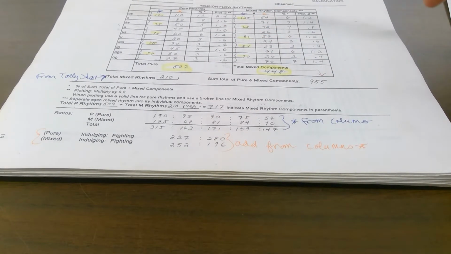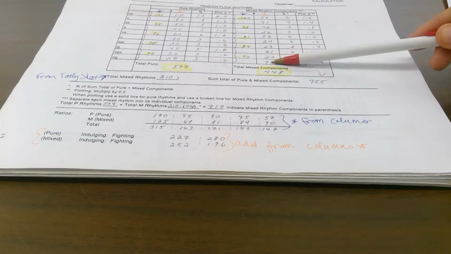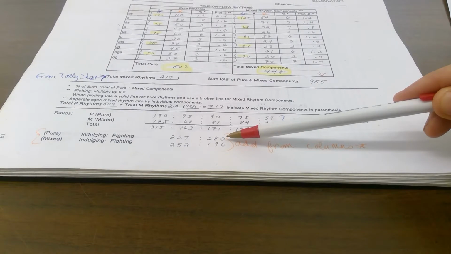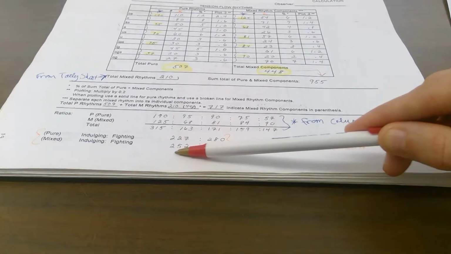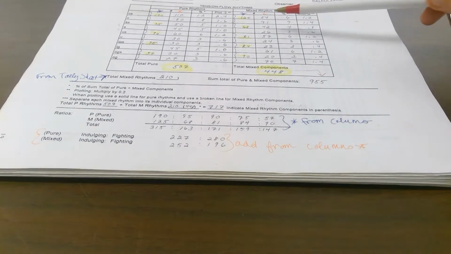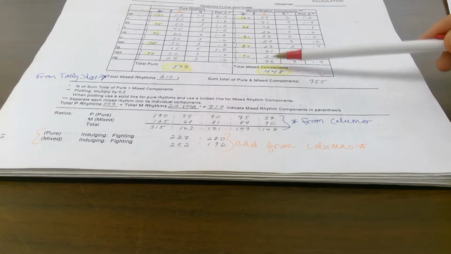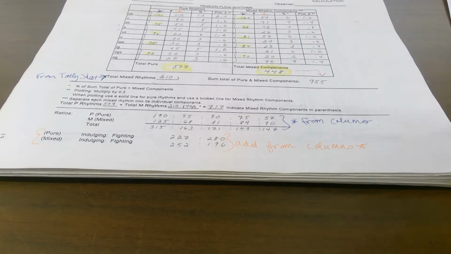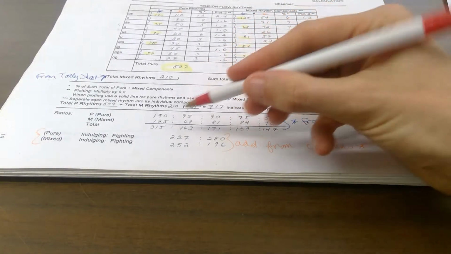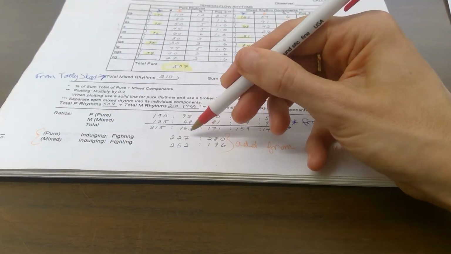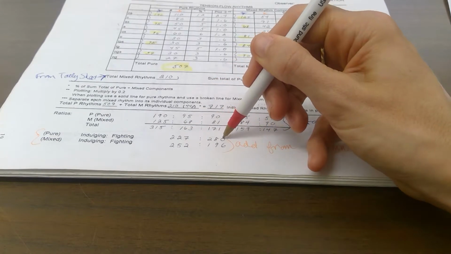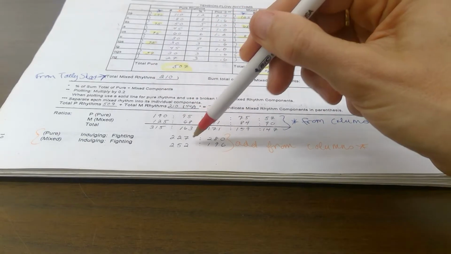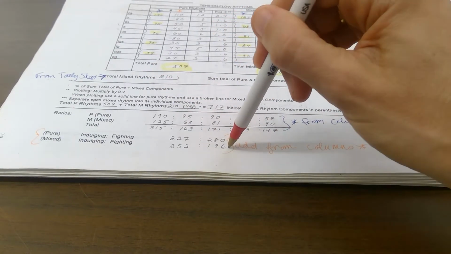Follows suit with the mixed rhythm components. So add the indulgings together and put them on the top, to the left. Add the fighting mixed rhythms together and put them on the right. So now we have a ratio of indulging to fighting, 227 to 280 in pure. And in mixed, we have a ratio of 252 to 196.